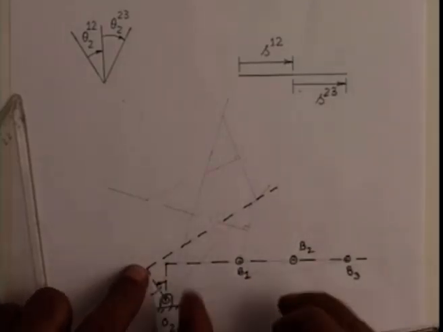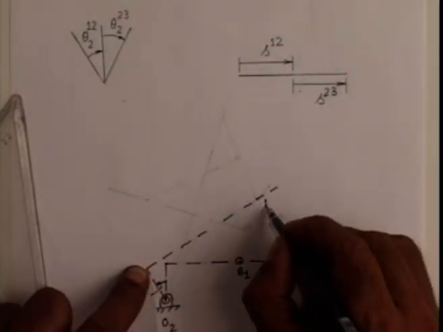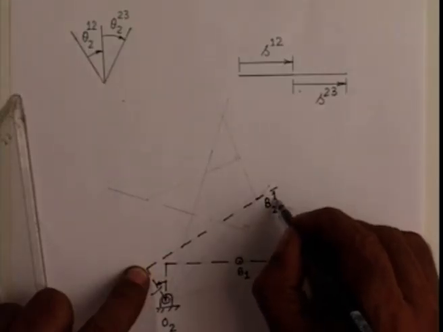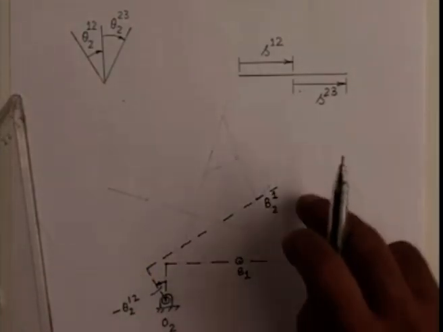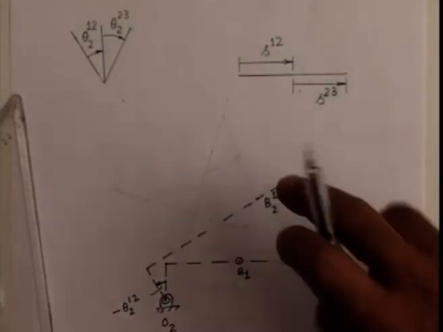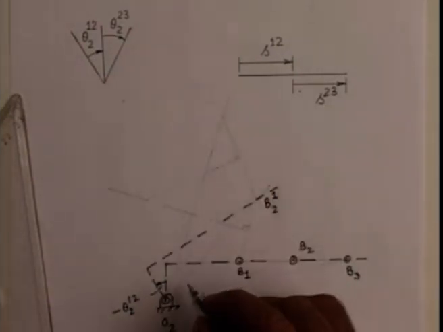So, from this point I take this distance and I get to this point B2, which is nothing but B21, inverted position with the position 1 being held fixed. So, that, as we see, we can easily do by rotating O2 B2 through the same angle. This is O2 B2 is rotated by minus theta 1,2.